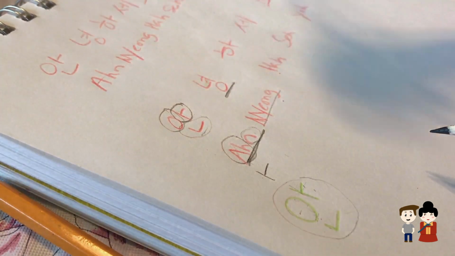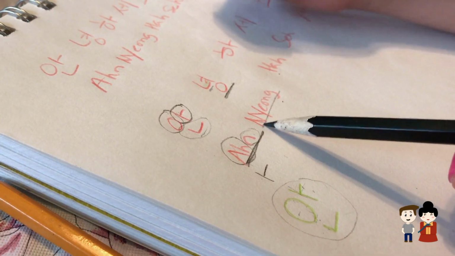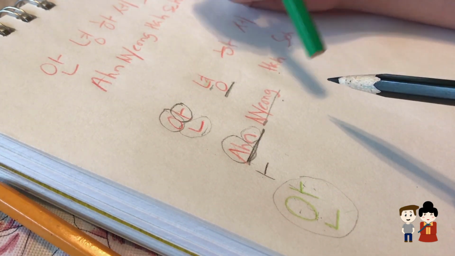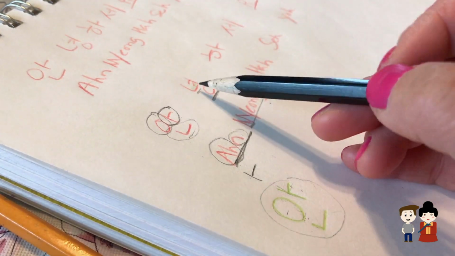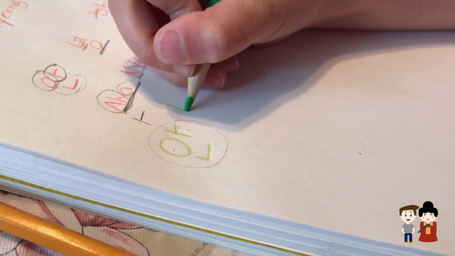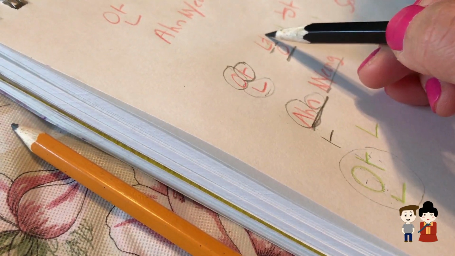Okay, so do you recognize the first letter in this syllable? The cell-looking one. What do you think that one is? N. Good. You told me since you underlined it. So can you write or draw this letter for me? This letter is next.